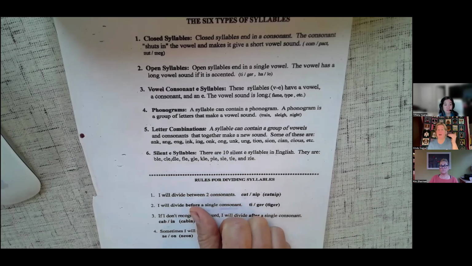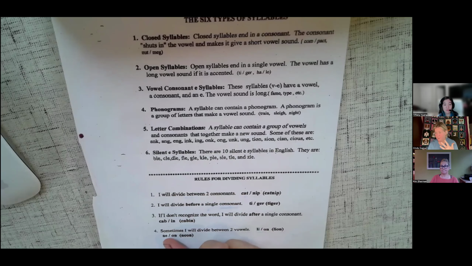And then the other syllable type that you will see, like in the Wilson reading system, is R-controlled, which are AR, IR, OR, ER, UR.